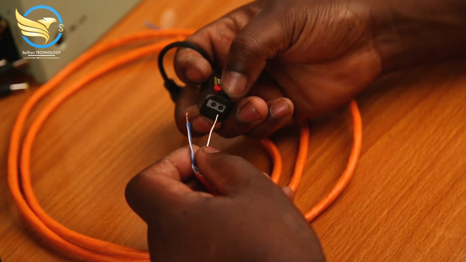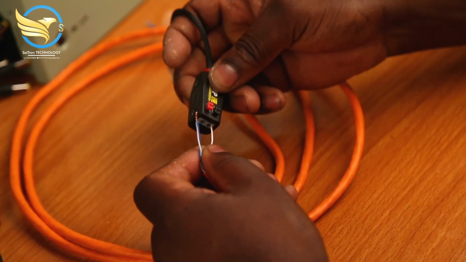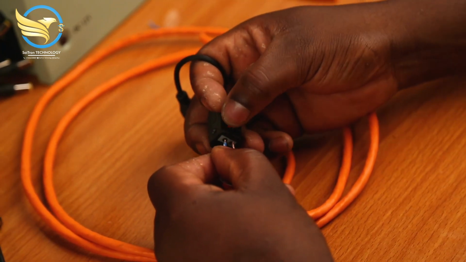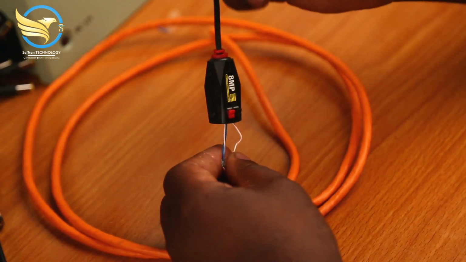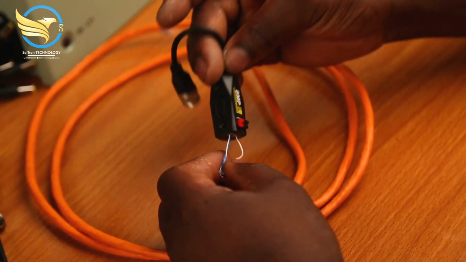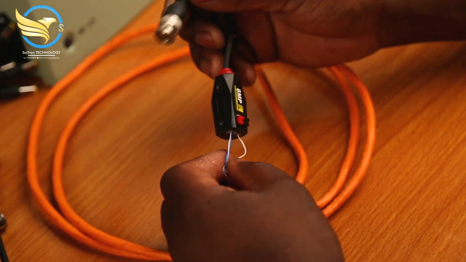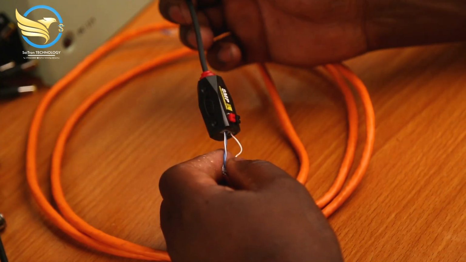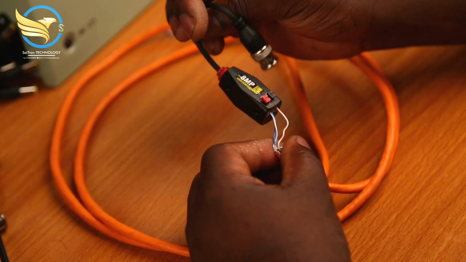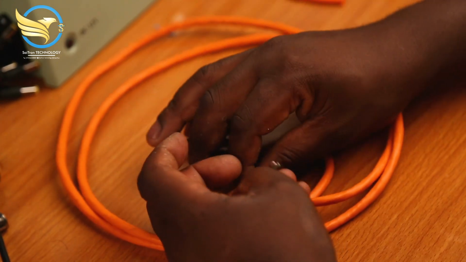So you press down, it grips, then press down. So this is it. Very easy, right? So this is using balun. This is our balun connector. This is an 8 MP balun. This is how to configure using CAT6.